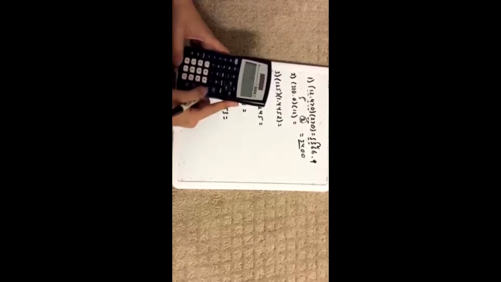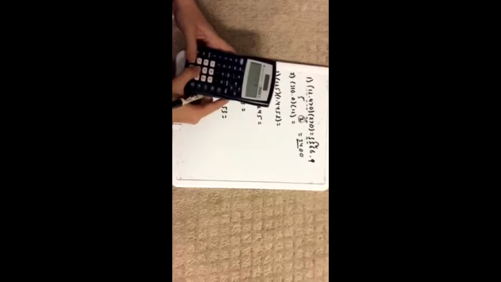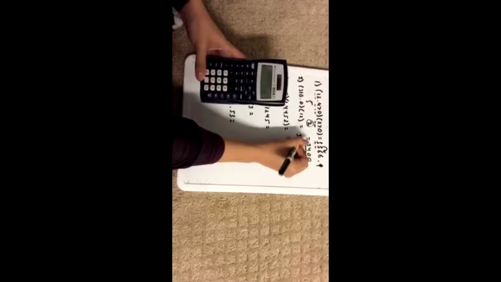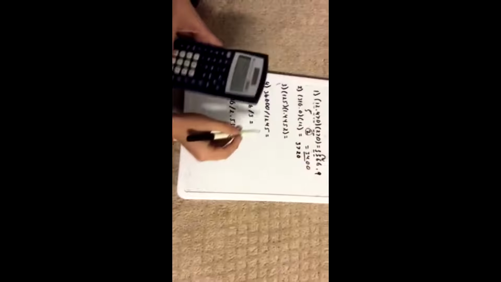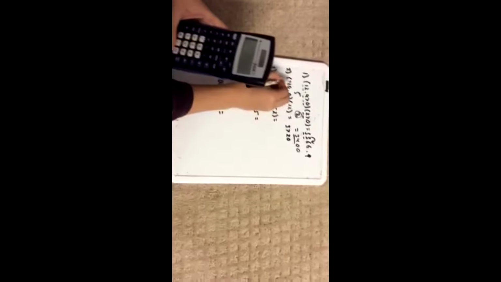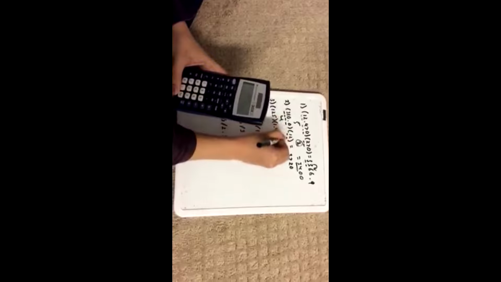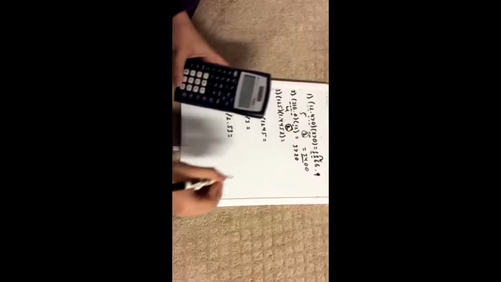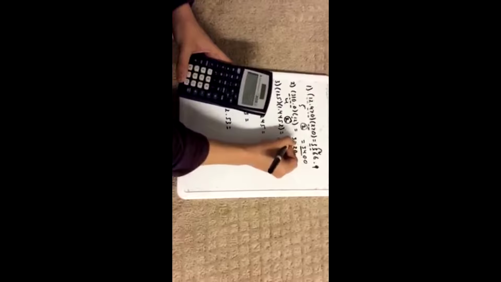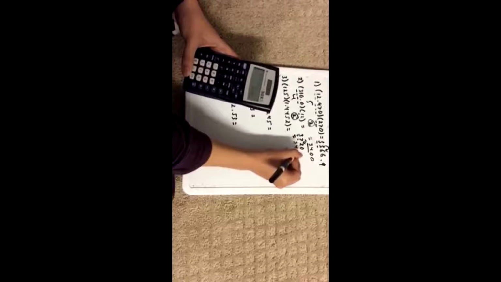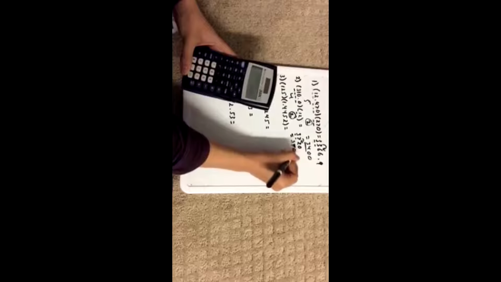For number 2, let's see, times 12, your answer will come out as 3720. First step, significant figures. So 1, 2, 3, 4, 1, 2. You use the least amount of significant figures, so then it will be 2, 1, 2, round it. Final answer should be 370 with 2 significant figures.